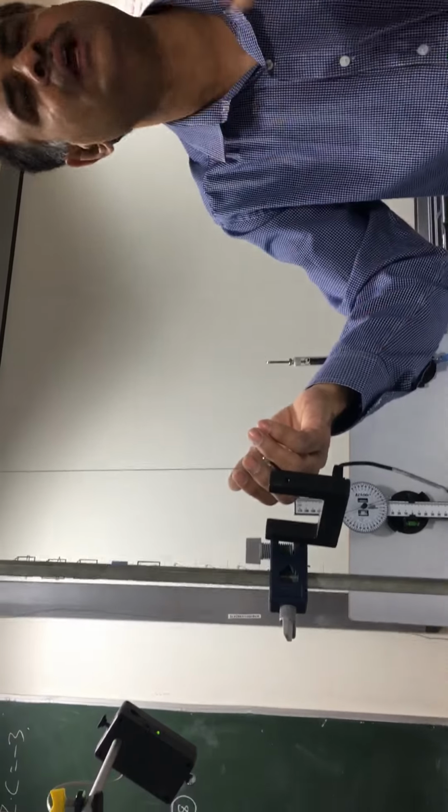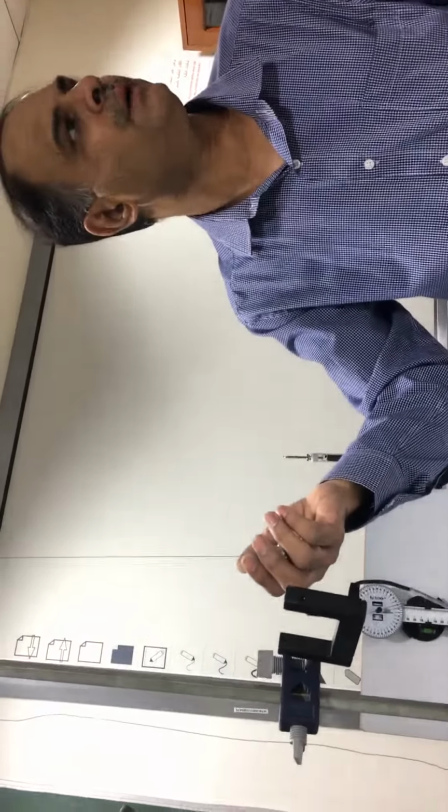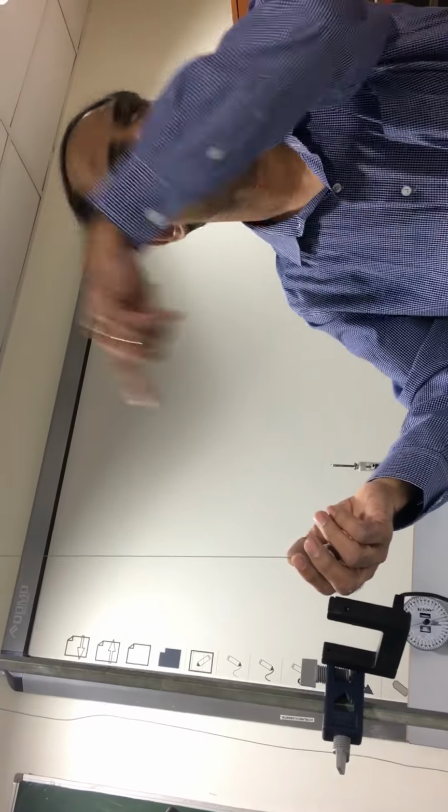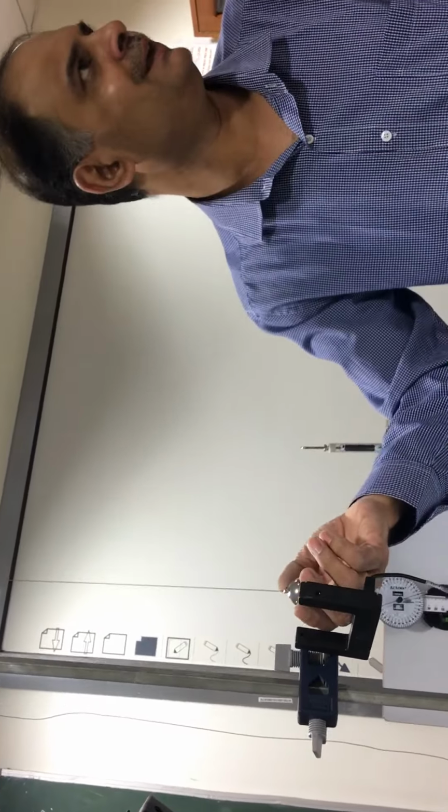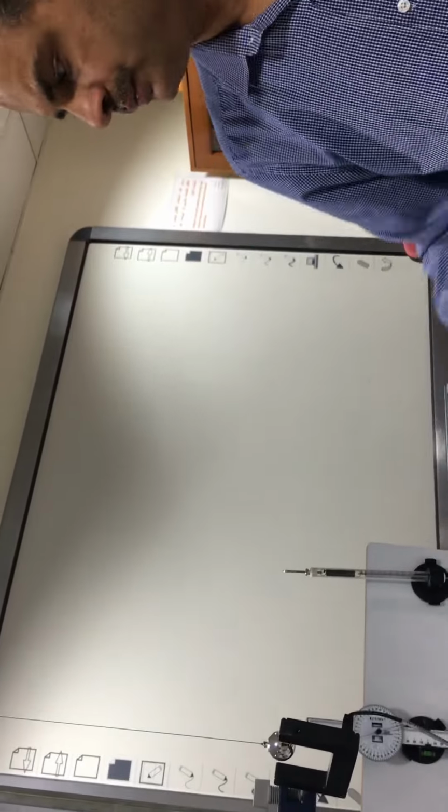This is the time period. So you use this to calculate the G: 4 pi square multiplied by L over T square. Length and T, calculate. That you have to do by yourself. That I can't teach. That is in the paper. Finish this. Next.